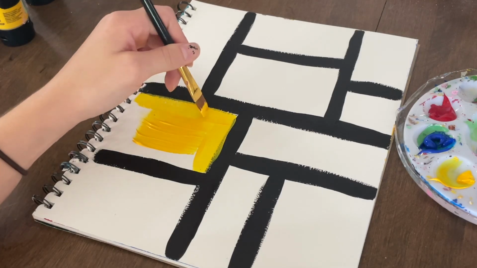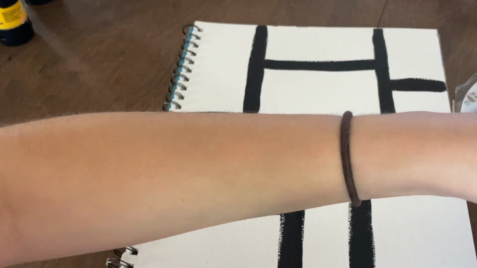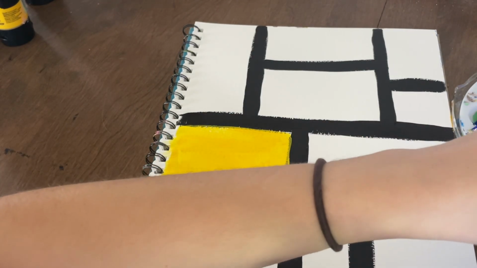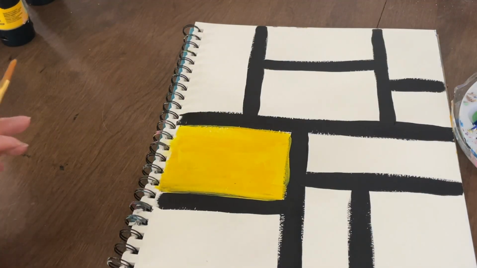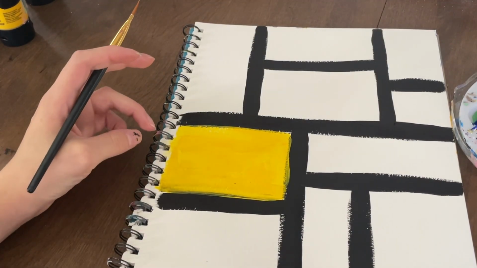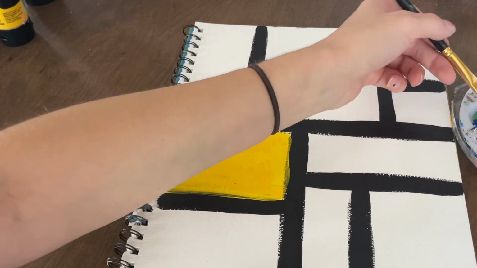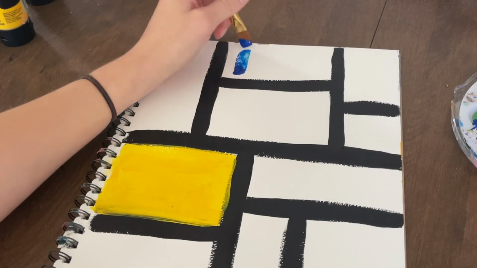They might not have the motor skills. So now we've got one square filled in. And for this project, I want students to use each primary color at least once. So I would encourage them to, after they finish that first space, go to a different color, clean off their brush, choose another color, and choose another space on their grid to paint in.